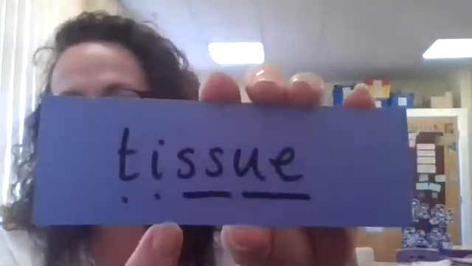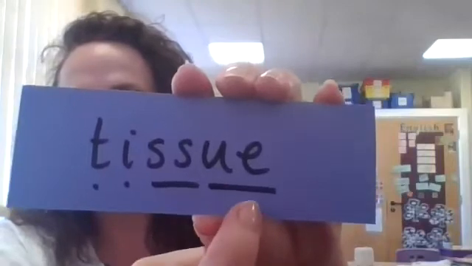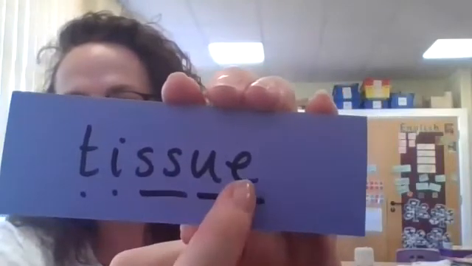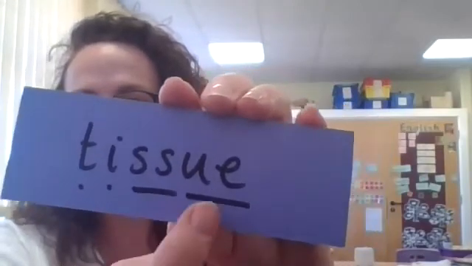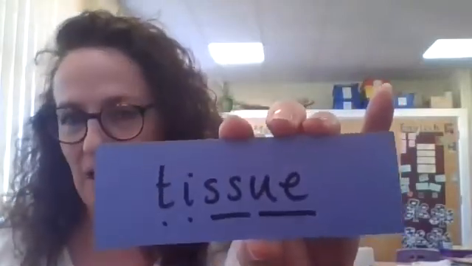Okay, here we have, again, our U phoneme with the U and the E together. Let's sound it out. T-I-S-U. Tissue. So quite often we say tissue with a sh in the middle. But if you're the queen and you talk properly, you say tissue. And that's how we spell it, tissue.